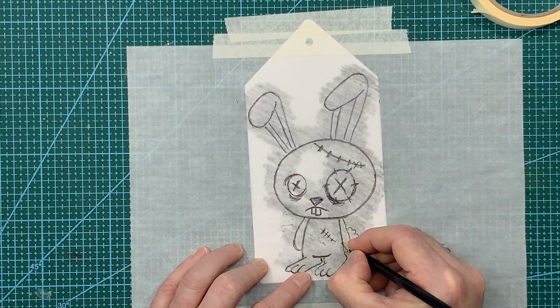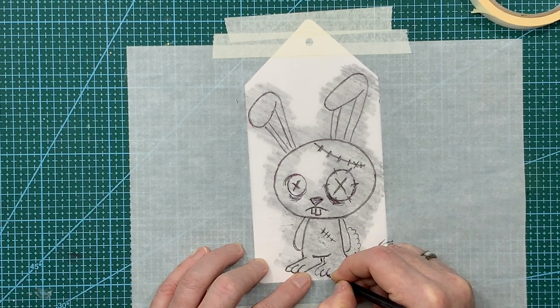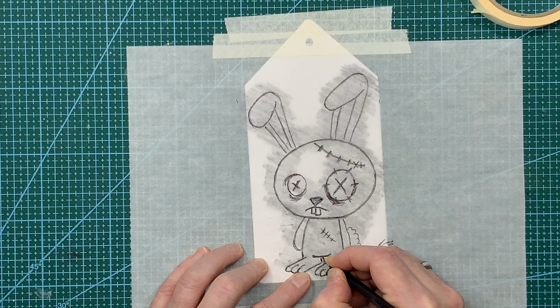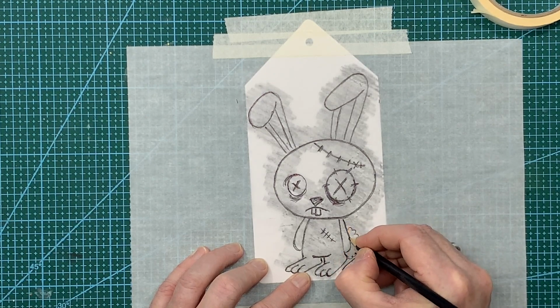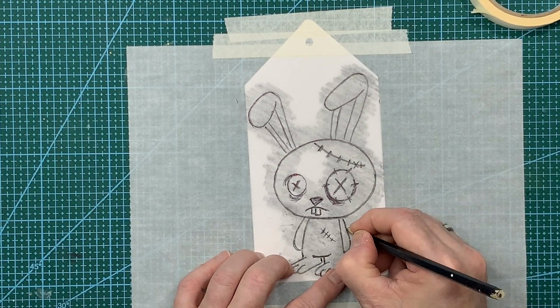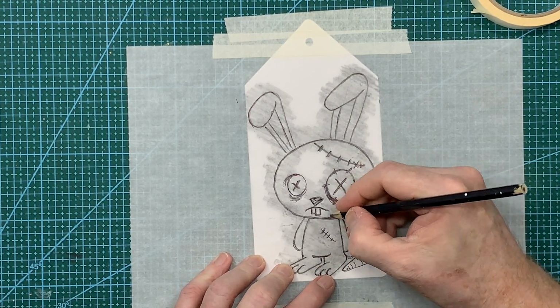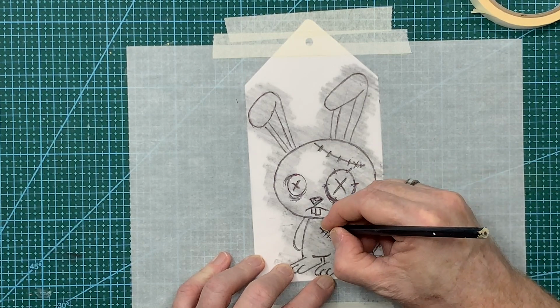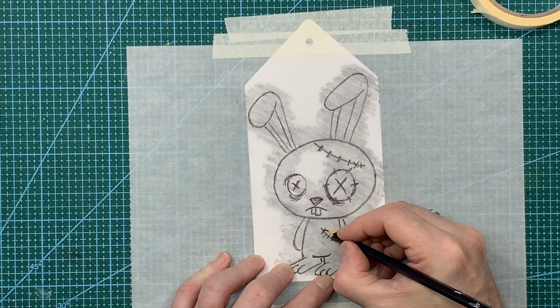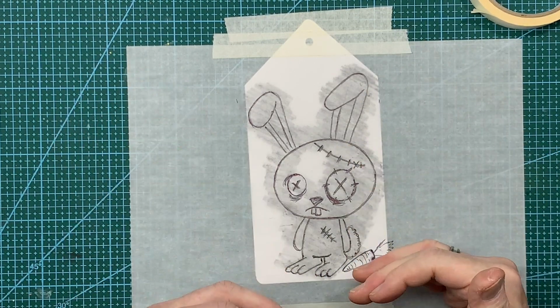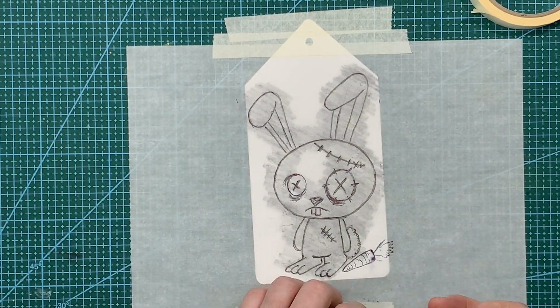And then down with that one. Put in the bunny tail. We're not going to bother with the carrots. I've already smudged my hand in the ink, but that's okay. So like I said, this is only to transfer that basic image onto the tag.